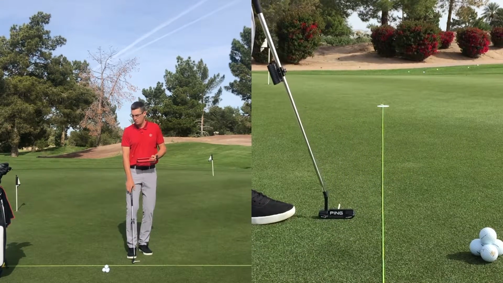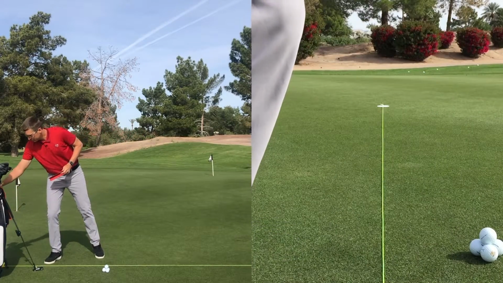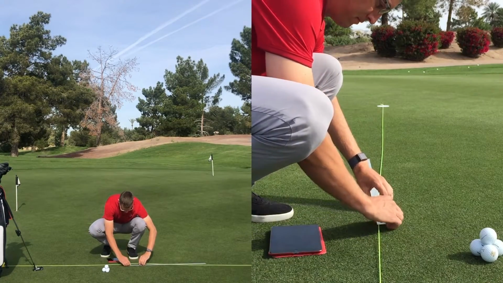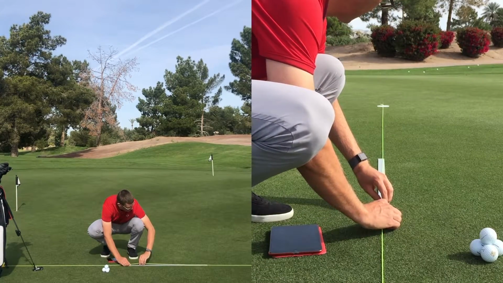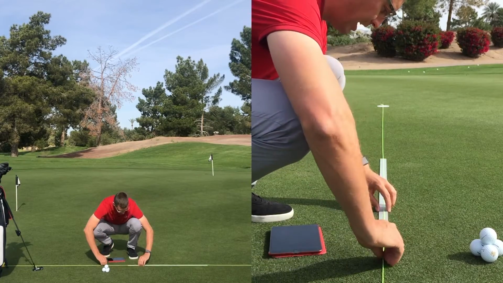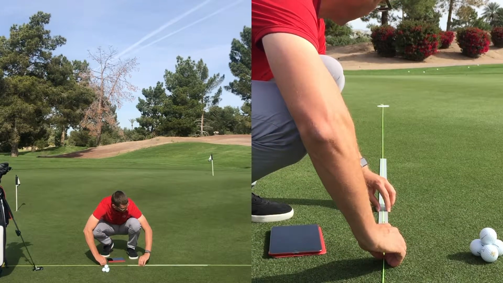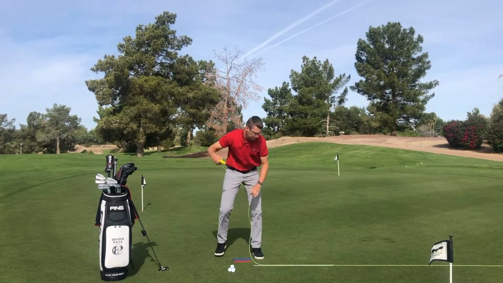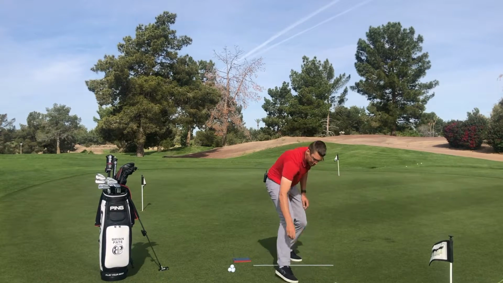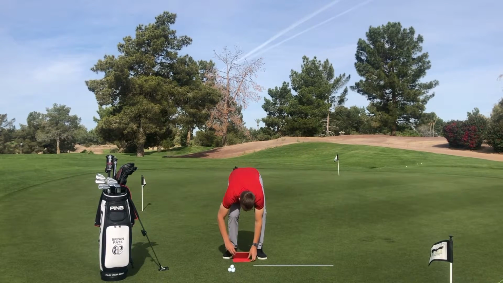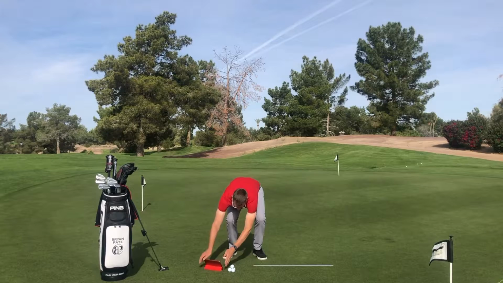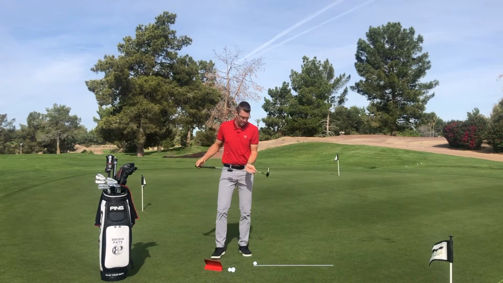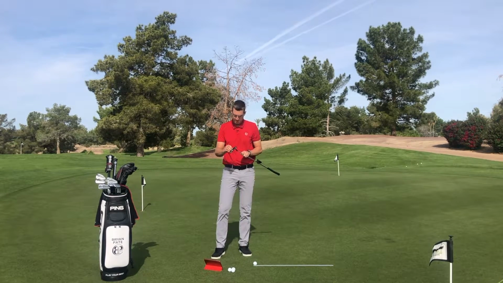So what I'm going to do is bring in a yardstick here, place it underneath the string, make sure it's lined up, and I'm going to remove this string just so we can hit some putts here and take a look at what's going on. So I'm going to move the string out of the way. Now I know the yardstick's aimed right at the hole. I'm going to put a ball in play and remove my tee that's on the putter face.